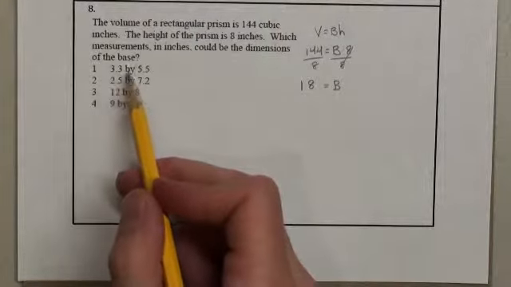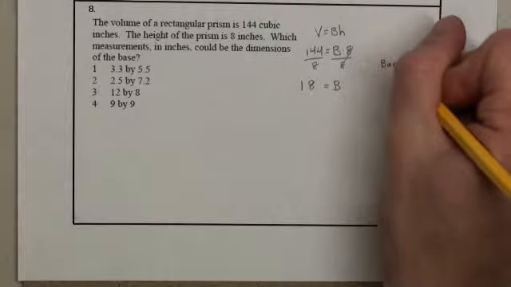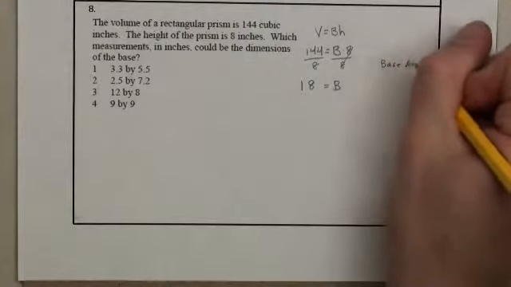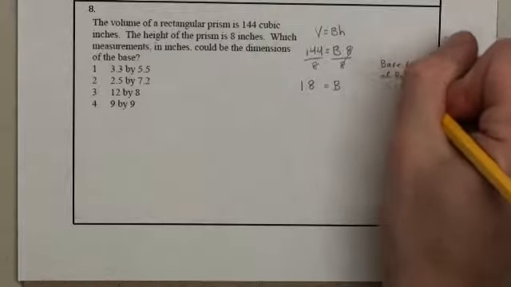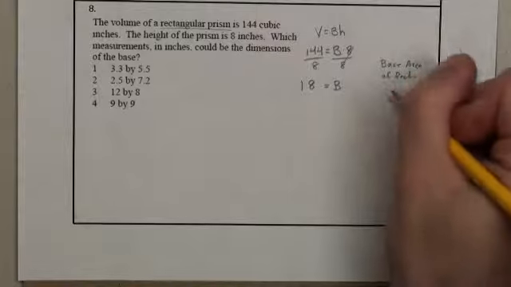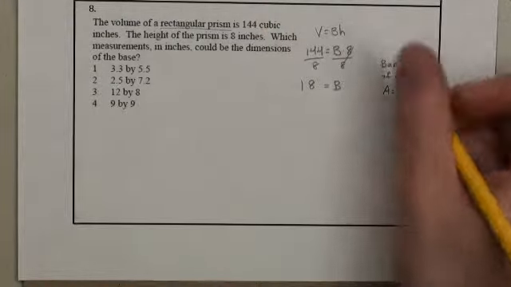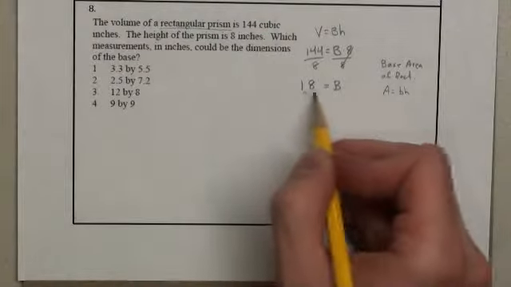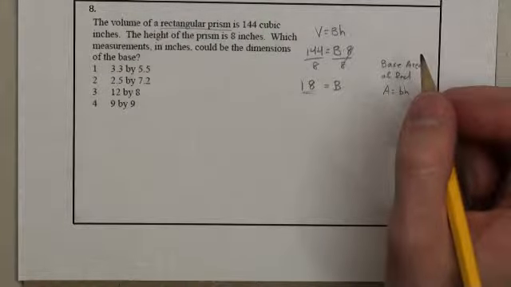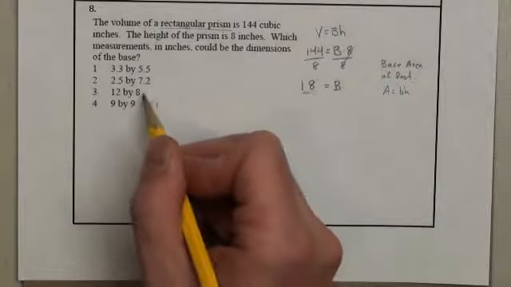So we have to see which one of these, remember, the base area of a rectangle, this is a rectangular prism, is base times height. So we have to see which one of these will give us 18 for the base area. And let's see, 9 times 9, that would be 81.